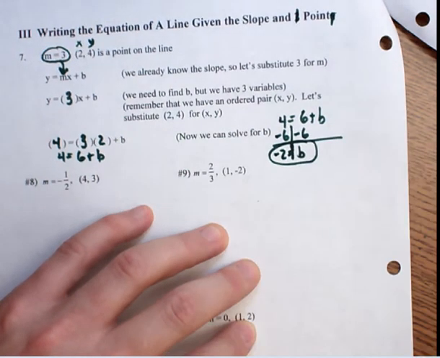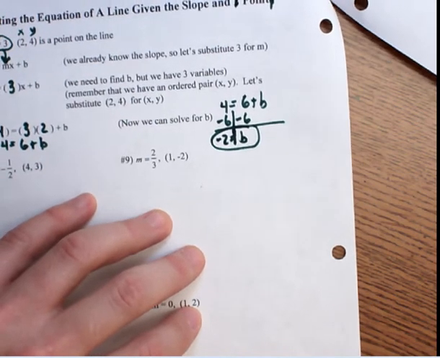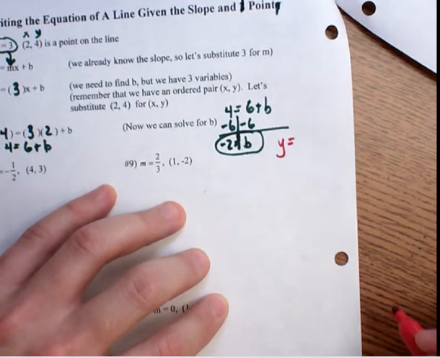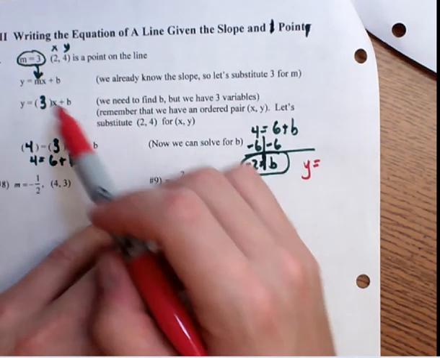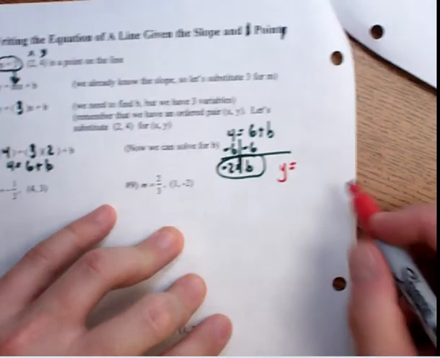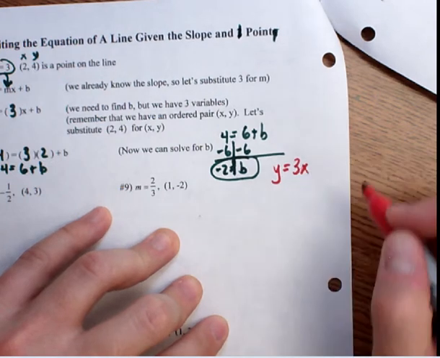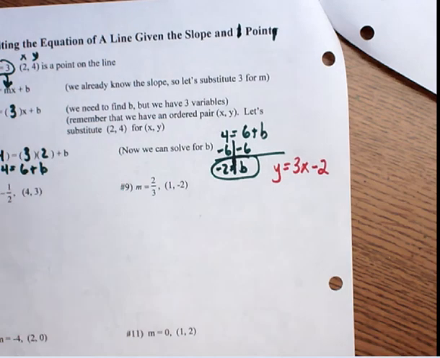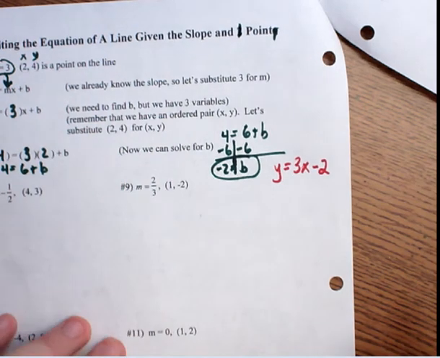Now the last part of this, we're not done. You have to write the final equation. Well, the equation is y equals m. Now m, we already said was 3, times x, and then plus b. The b value is minus 2. So we just write it like that. So you get y equals 3x minus 2.